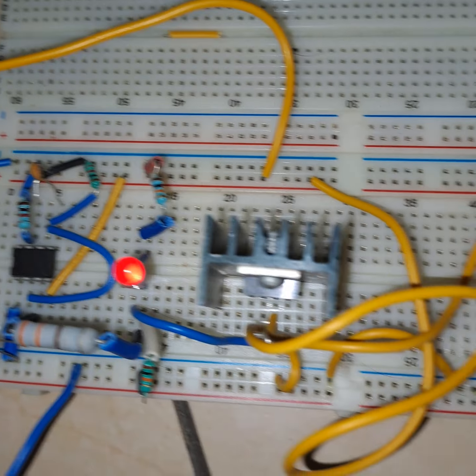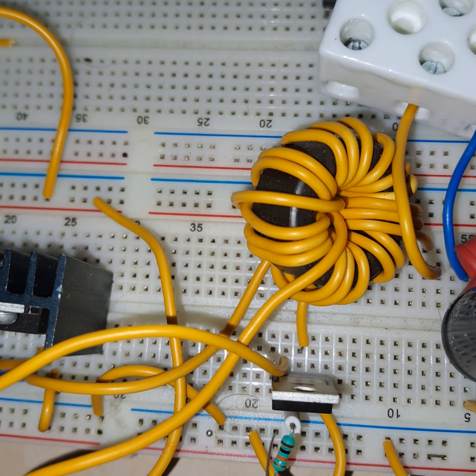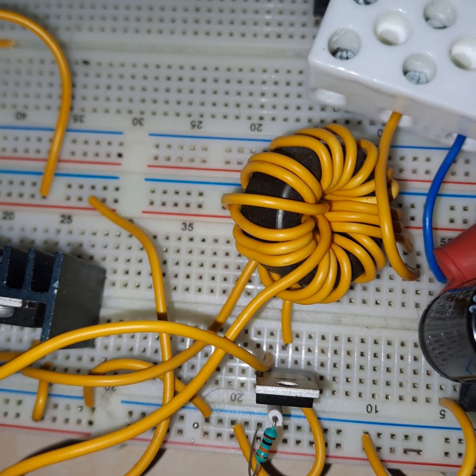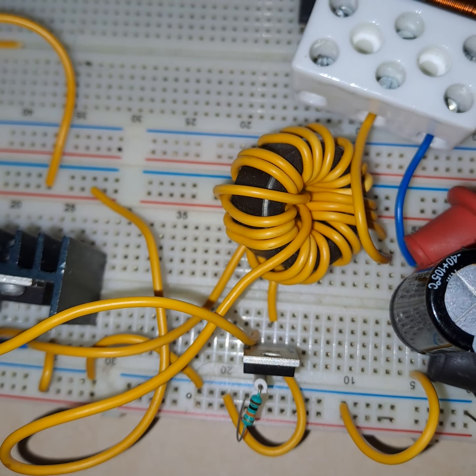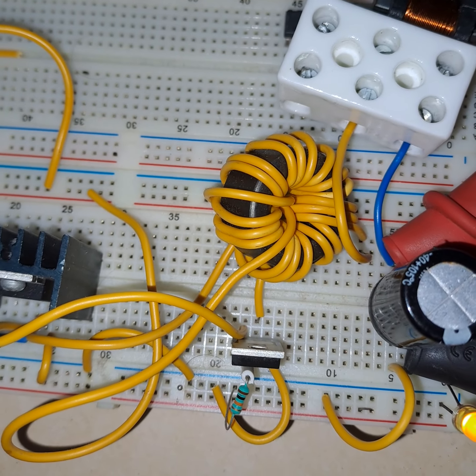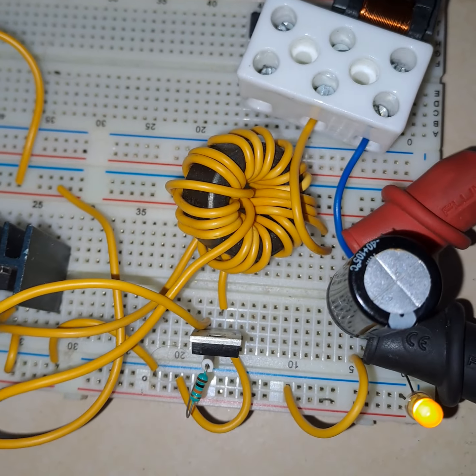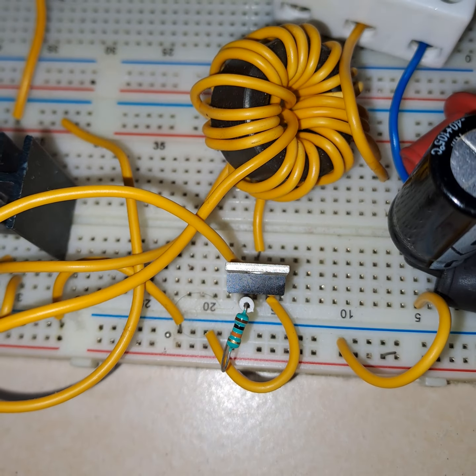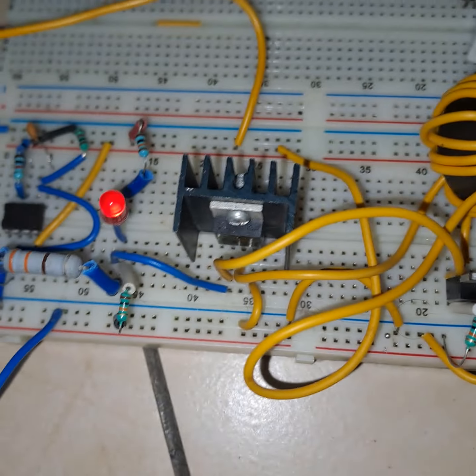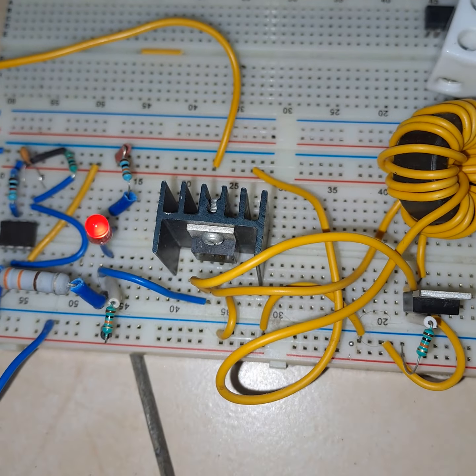The output of this MOSFET is driving this transformer, the small toroidal transformer. The output of the transformer, the secondary of the transformer, is fed to a MOSFET again. This MOSFET is also triggered with the same 555 output. So basically the 555 output is triggering both the MOSFETs.